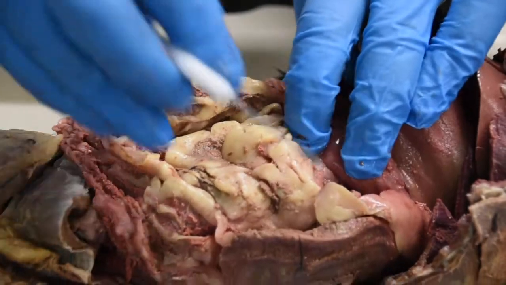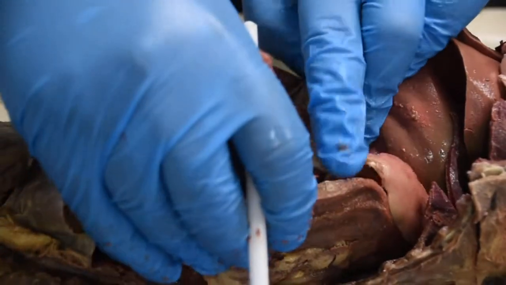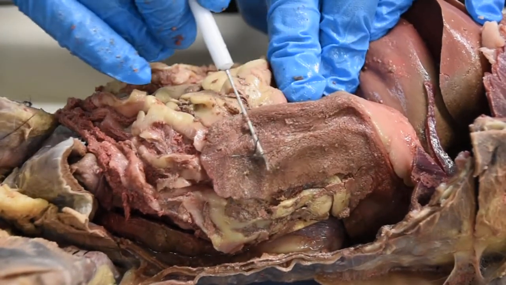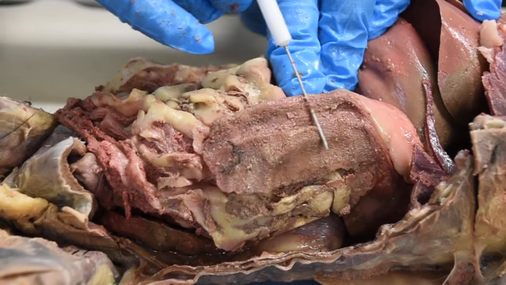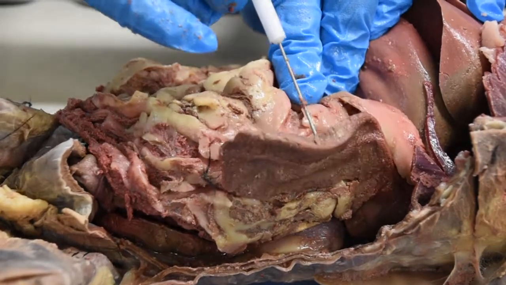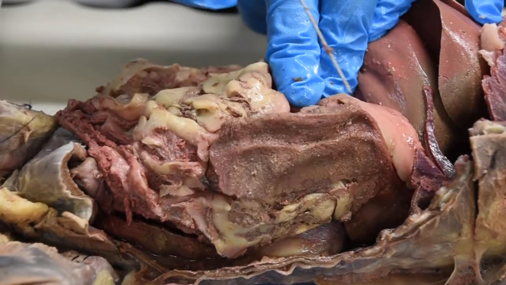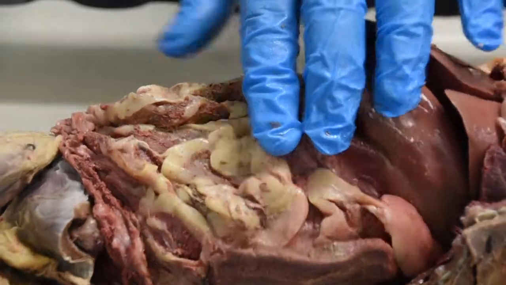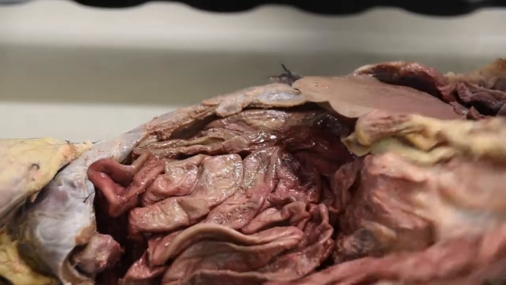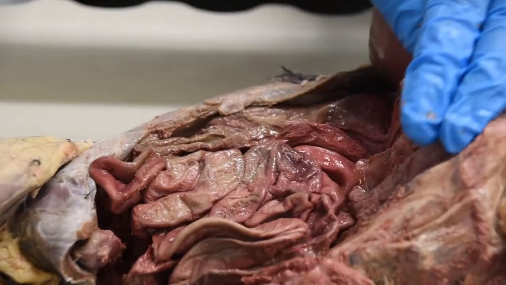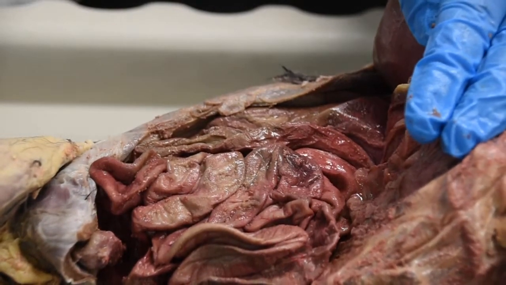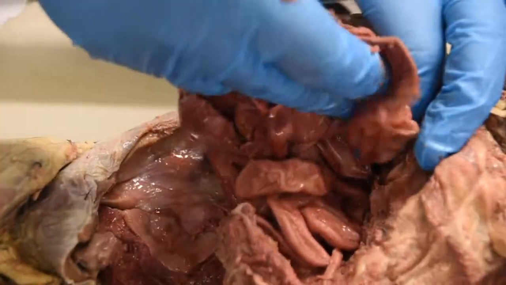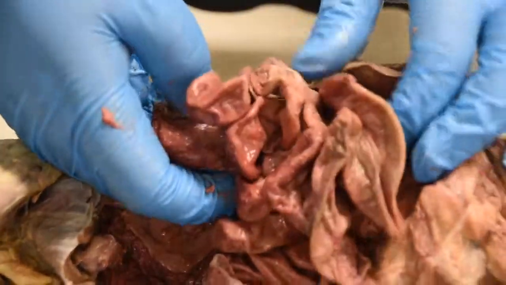Moving farther to the left, you can see this extended organ right here. It has a darker brownish color to it. This is the spleen, which is essential for both storage of blood as well as destruction of old red blood cells. Now, if I continue and look inside the intestines, what you can see are the folds of the small and large intestine. I'm going to show you what these differences look like.